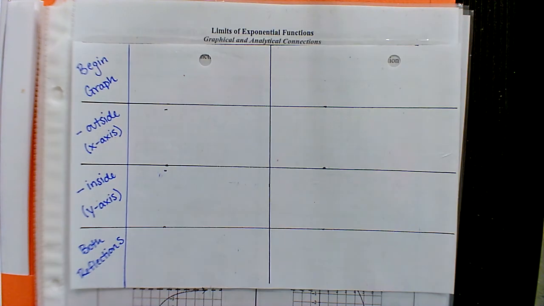Go ahead and on the left-hand side, I want you to label in that column. I forgot to do that when I was making copies. We're just going to make a nice go-to table for exponential functions.